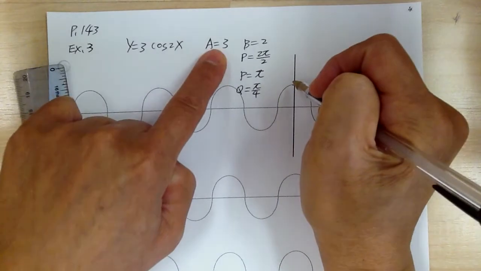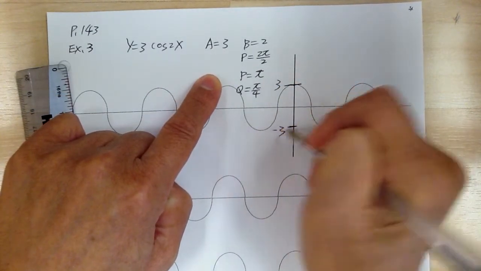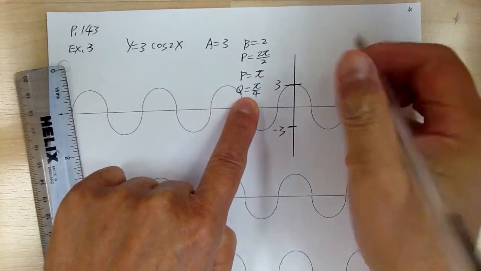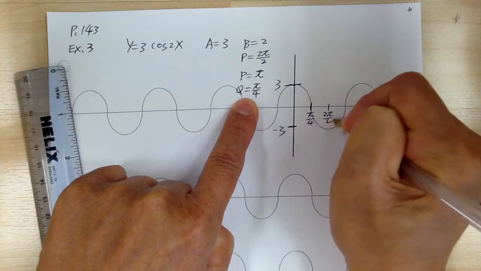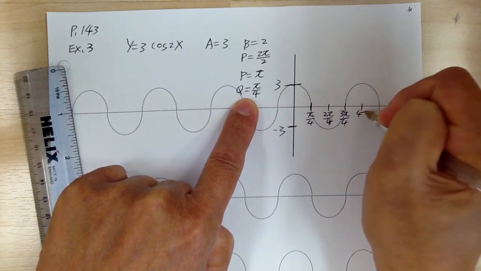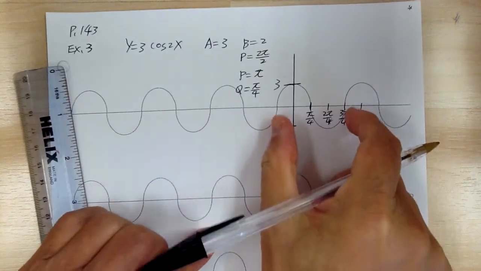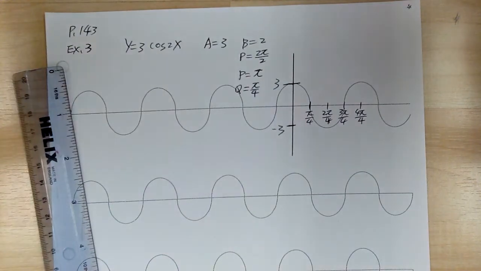So amplitude equal to 3. So we name that. This is going to be 3, and this would be -3. And now each quarter point is pi over 4. So this would be pi over 4, 2 pi over 4, 3 pi over 4, and 4 pi over 4. So that's one period. Right? Again, period is pi. So that's one period right over here, and that's it.